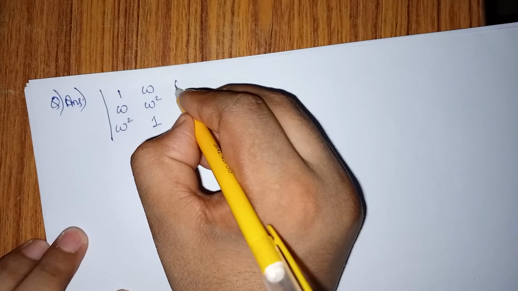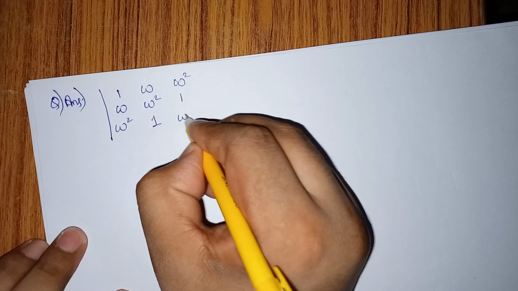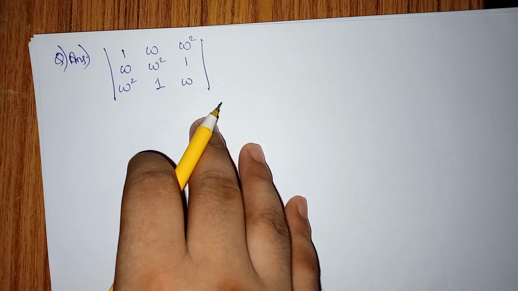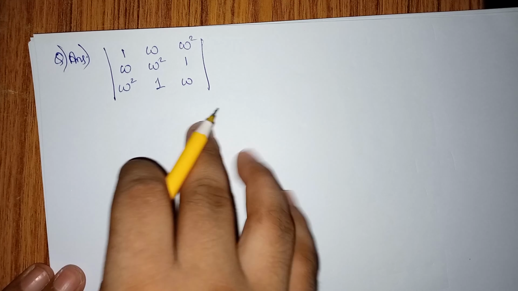So see here, let me note down the matrix first. That is 1, omega, omega square; omega, omega square, 1; omega square, 1, omega. Okay, up to here I have written the matrix. We need to find the determinant, but one more thing is already in the given data.